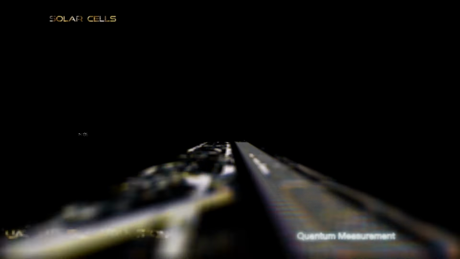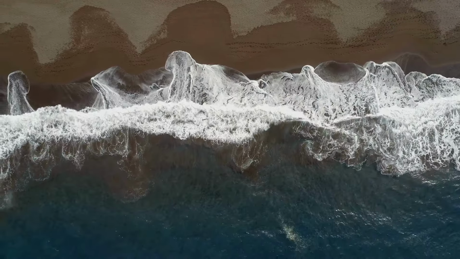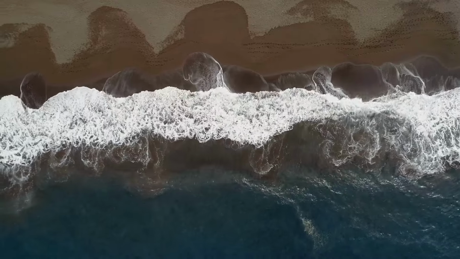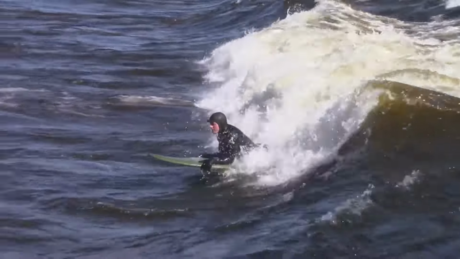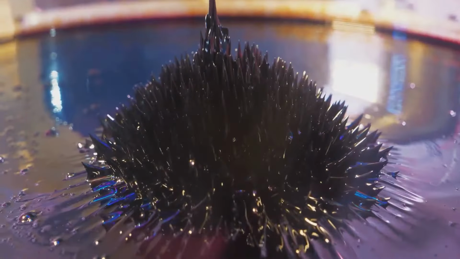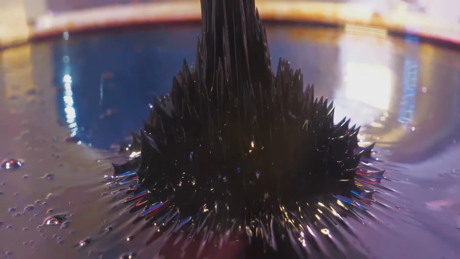The unseen hand: pilot wave theory. Imagine a surfer riding a wave. The surfer doesn't create the wave; it exists independently. Yet, the surfer's motion is inextricably linked to the wave's shape and dynamics. This symbiotic relationship is analogous to the central idea behind pilot wave theory.